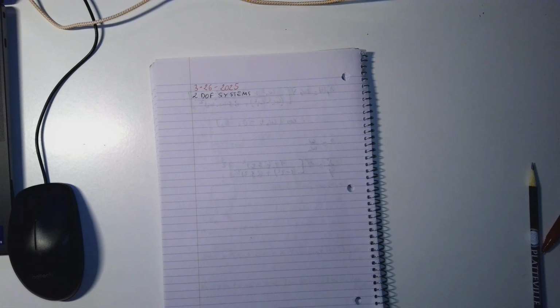Before we start to look at the equations, derivations and calculations, there are a few important concepts that I want to highlight. In particular, I want to talk about the main differences between single degree of freedom and multiple, let's say 2 degree of freedom systems, and in general multiple degree of freedom systems.